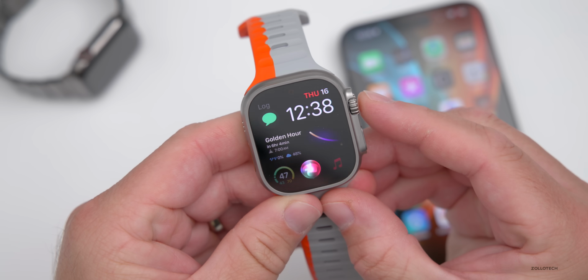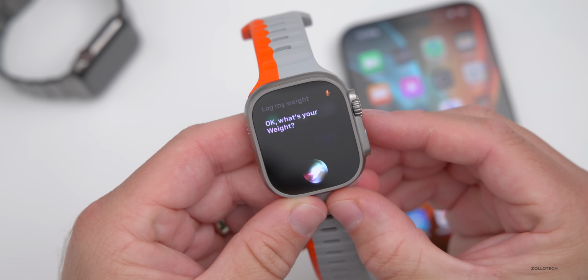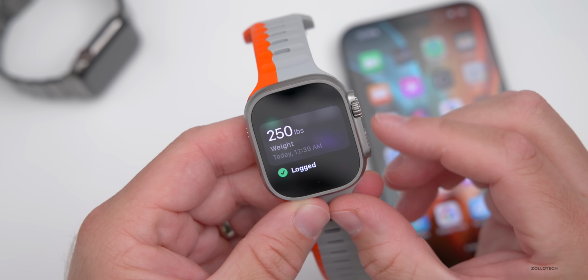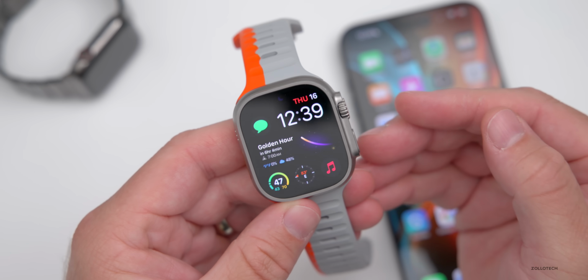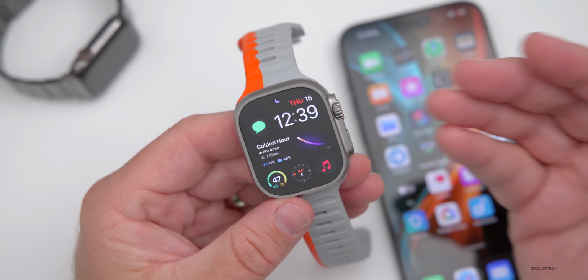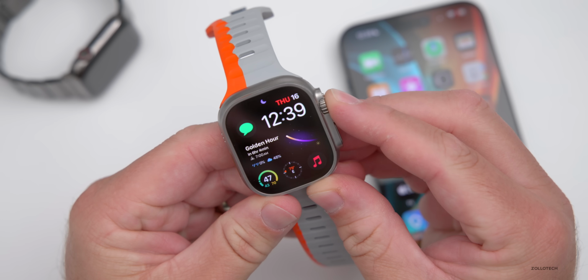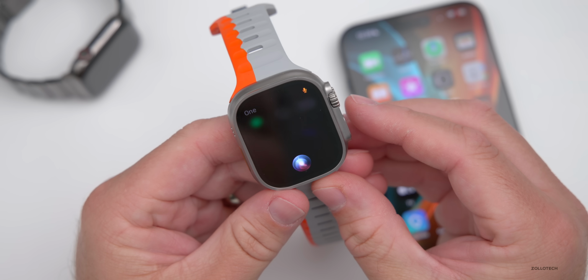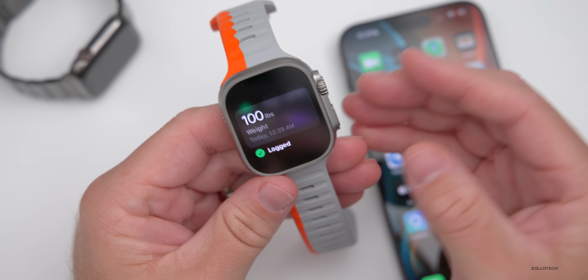Log my weight, 250 pounds. You'll see it says logged. Then if we go back home and maybe we change that to 100 pounds, it will start to average that. Log my weight, 100 pounds. And then it logs that.